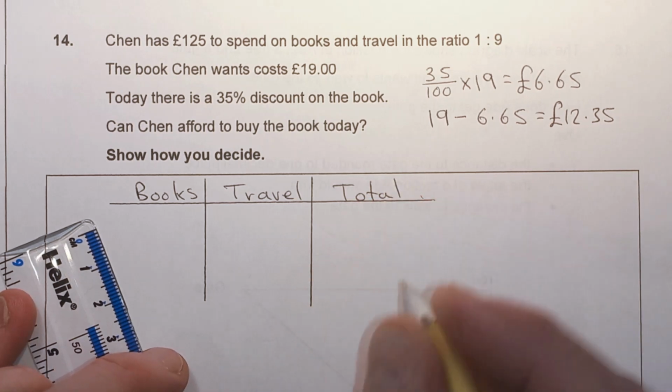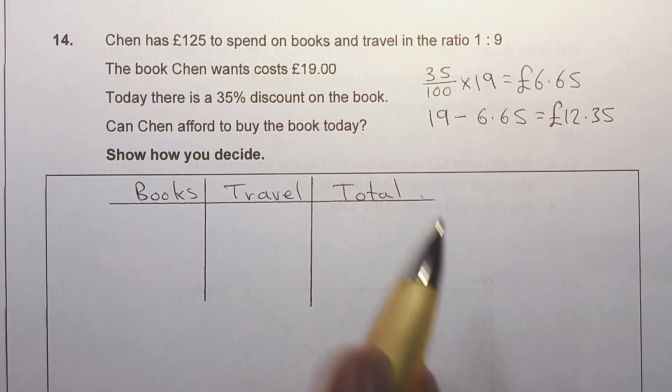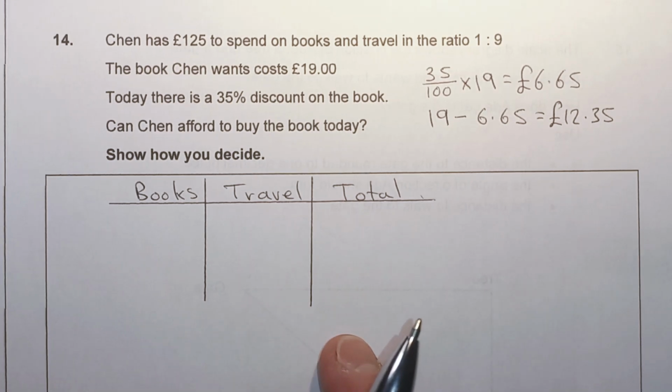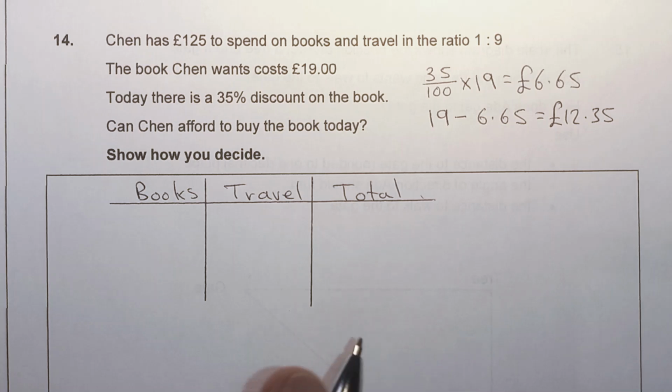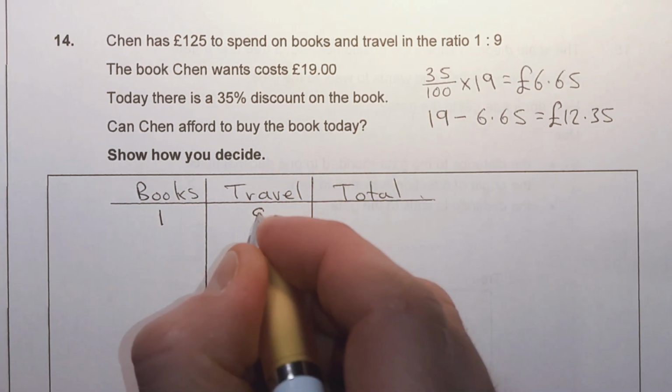And if you can't see what to do with the question straight away, don't worry. As soon as you see ratio, think ratio table. Put the values in, and then hopefully you'll start to see a potential solution or some method of working things out. So we know the ratio of books to travel is 1 to 9.